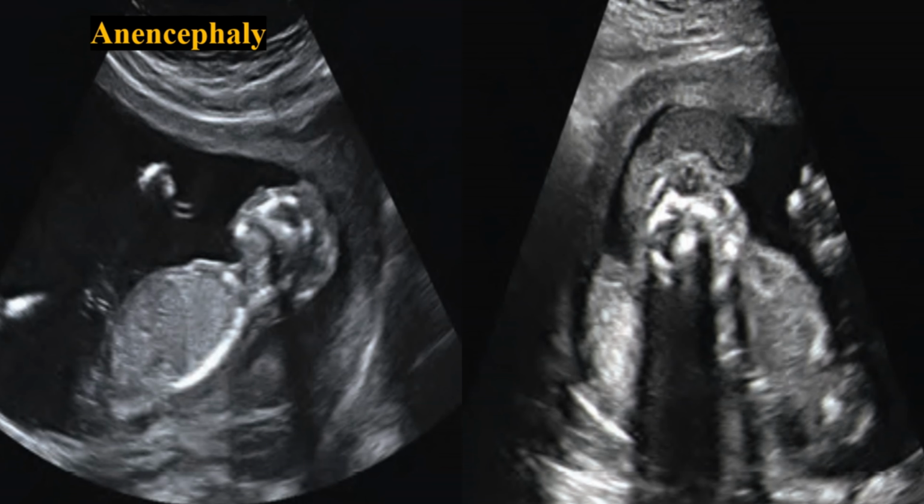And now we are going to discuss another brain anomaly, which is anencephaly. Anencephaly is a lethal anomaly characterized by the absence of the calvarium and the fetal brain above the level of the orbits. Here we can see the image of the fetal head shows the absence of the calvarium and normal-appearing brain tissue above the level of the orbits. Above the level of the orbits, the calvarium is absent.